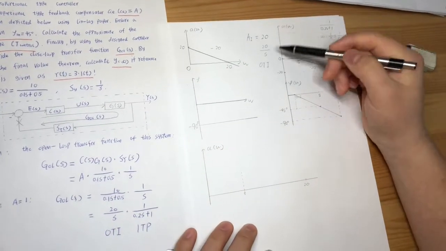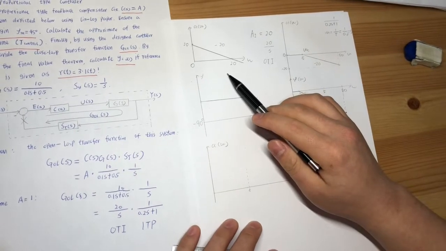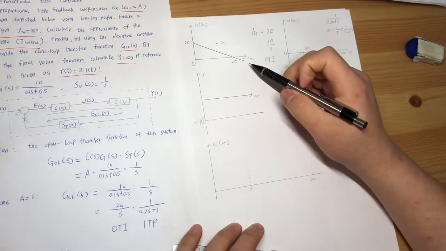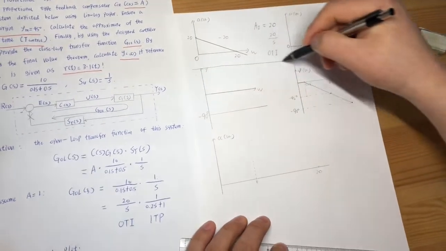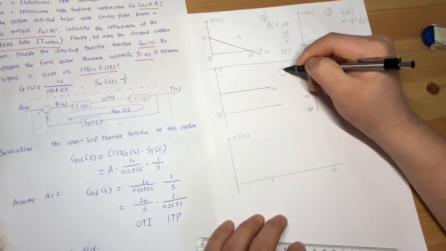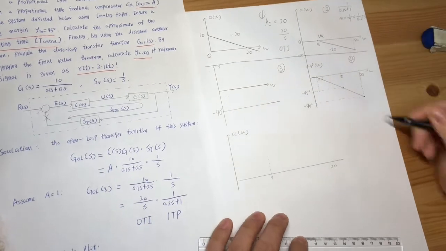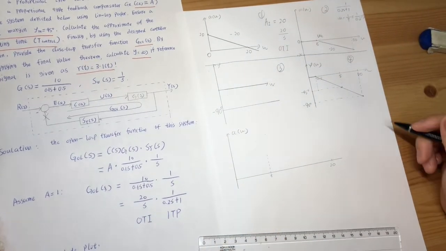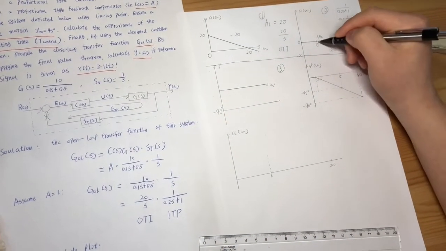If we look at these two plots, one and two, let's merge them together.